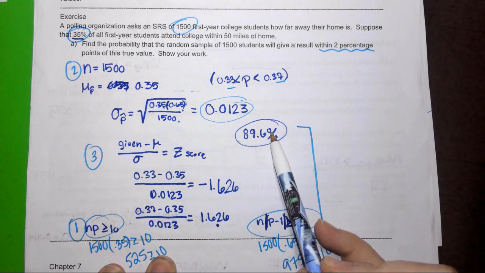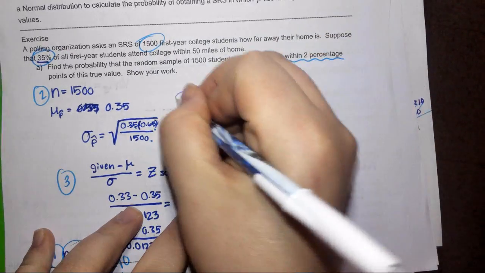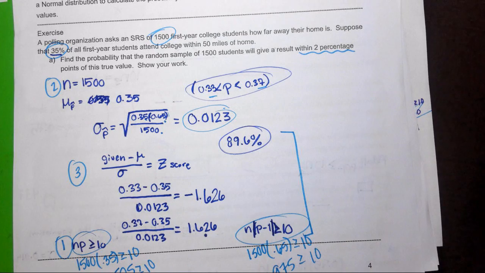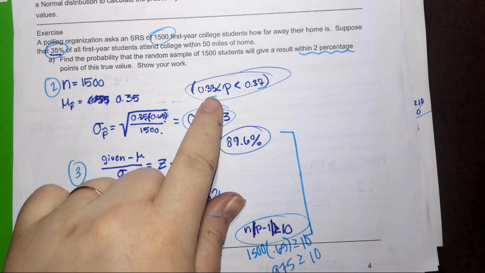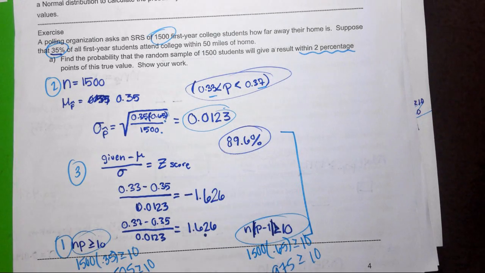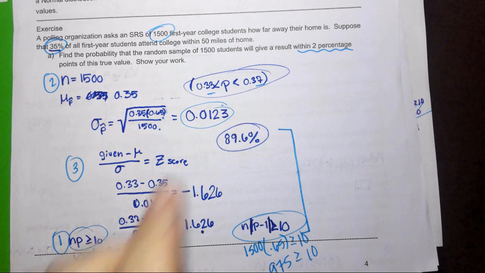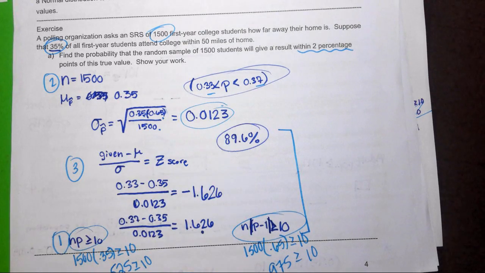We are confident that 90% of the time, if we took simple random samples, the result would fall between 0.33 and 0.37. Let me say that one last time because it finally sounded like a math thought. We're wanting to put a percentage on it so we can say how confident we are. So 90% of any simple random sample we take, 90% of the time it's going to fall into that range we were looking for.